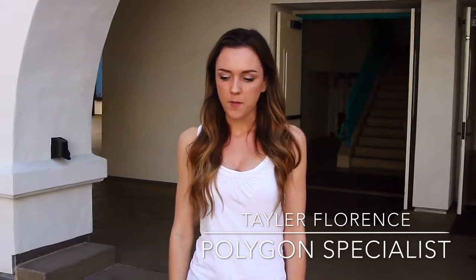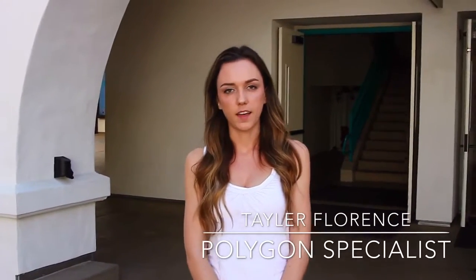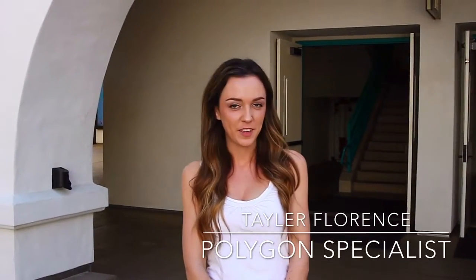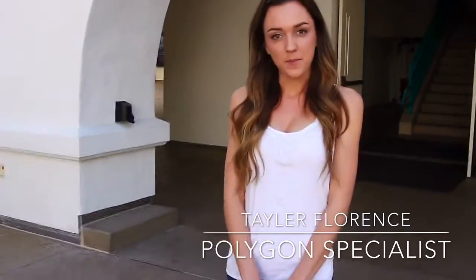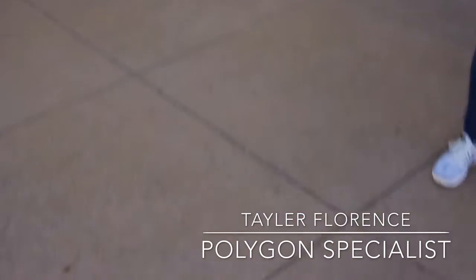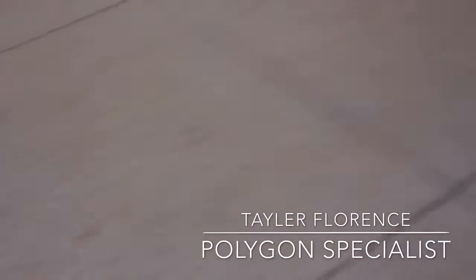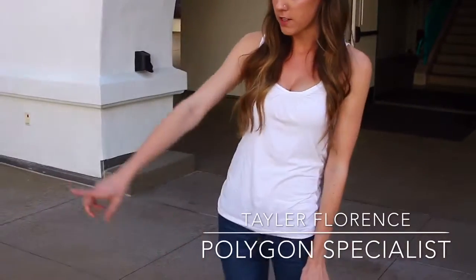Taylor, and I'm going to tell you about regular polygons. A regular polygon is a shape that is equilateral and equiangular. An example of that would be this square in the concrete. It's regular because all four sides are equal and all four angles are equal as well.